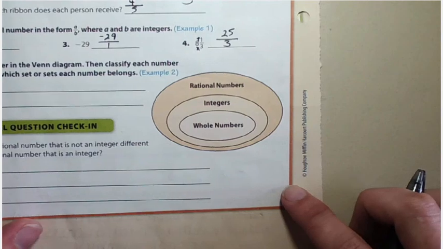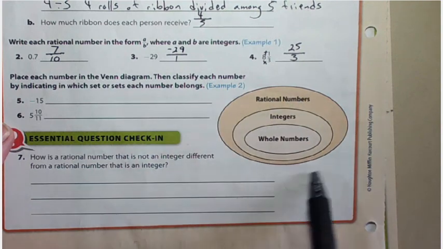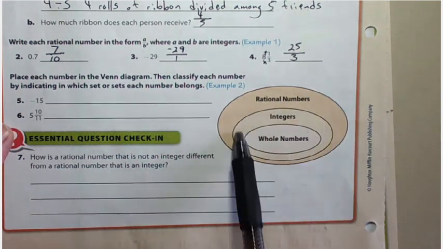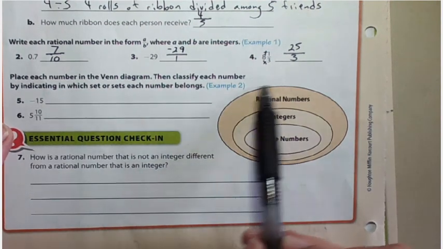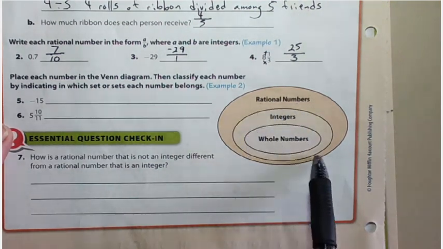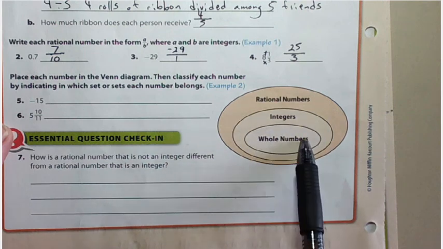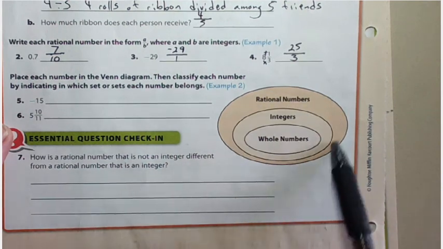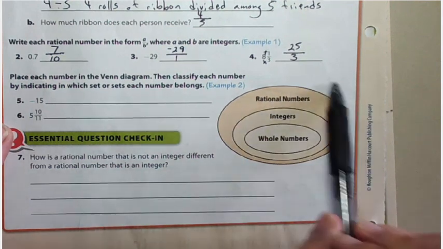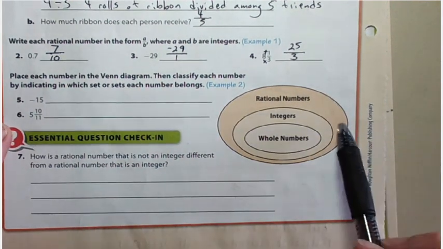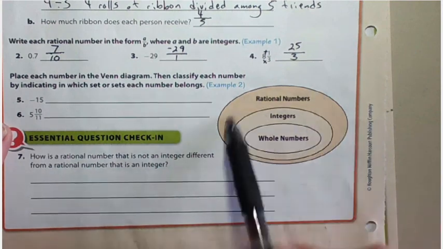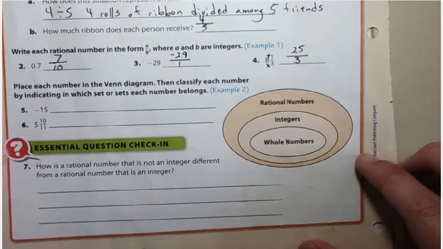Alright guys, so now we are at number 5. What I want to point out first to you is the Venn diagram over here on the side. That was one of the highlighted words that we discussed earlier. You should have read about it. The way that this works is rational numbers surround integers and whole numbers. So that means that integers and whole numbers are rational numbers, but rational numbers are not necessarily integers or whole numbers. That's why they are circled by it, because they're still inside of the big circle. We'll discuss that more in class if you're a little bit confused, but I just want you to understand that integers and whole numbers are rational numbers, but a rational number is not necessarily a whole number.